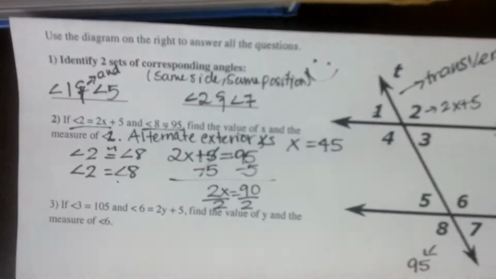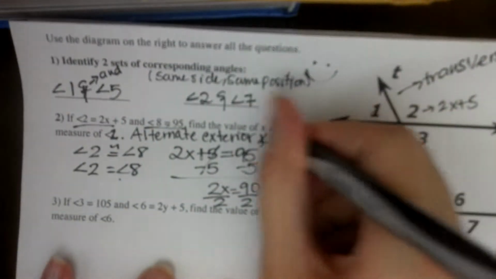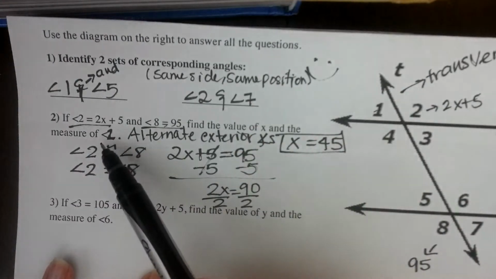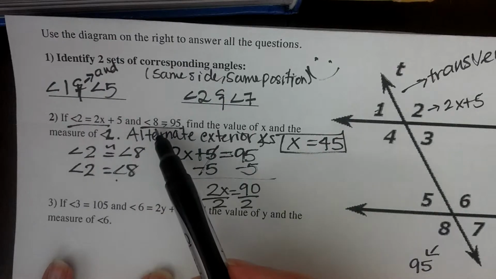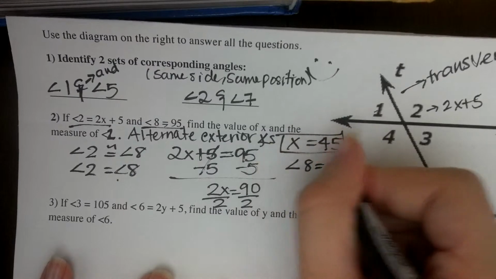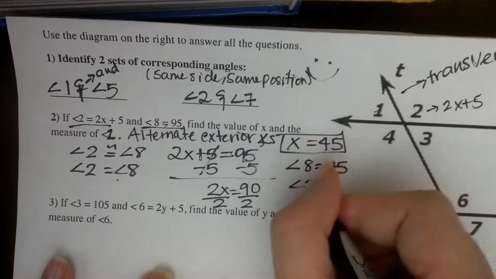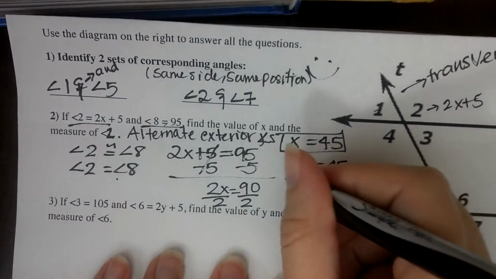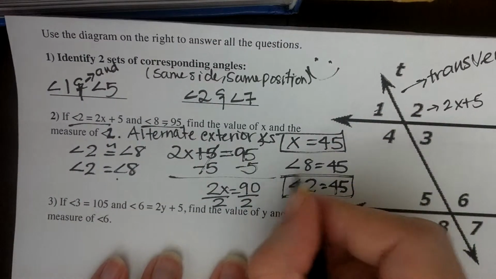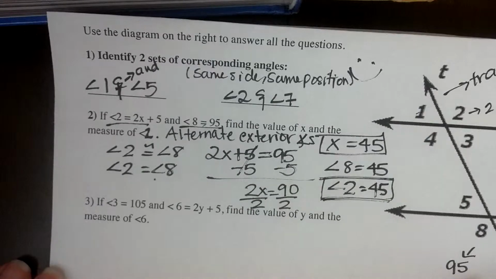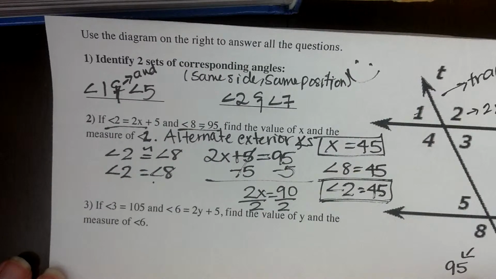Now, does that answer the question? Well, that answers part of the question, which was to find the value of x. Now I need to know what angle 2 equals. I know angle 2 is congruent to angle 8, so since angle 8 equals 45, that means angle 2 must also equal 45 degrees. An alternative would have been to substitute it into the equation, and I would find that they were equal to one another.